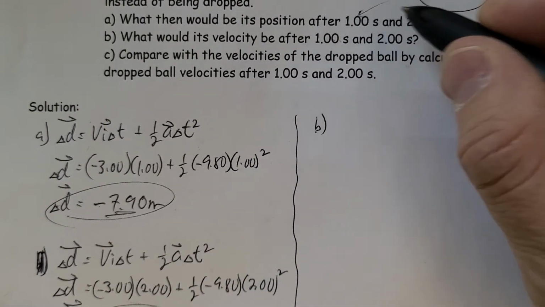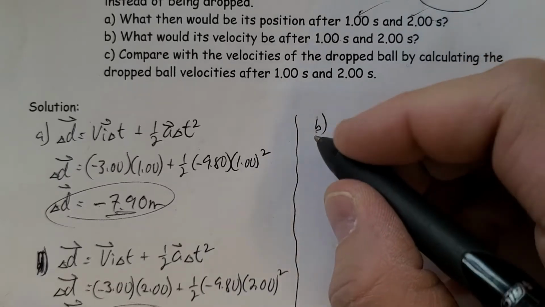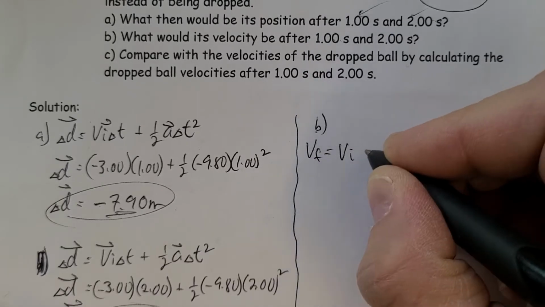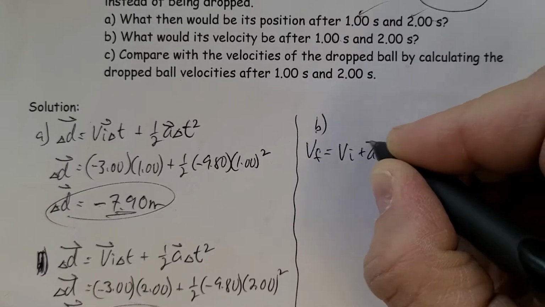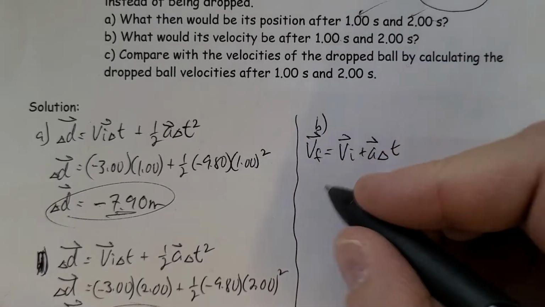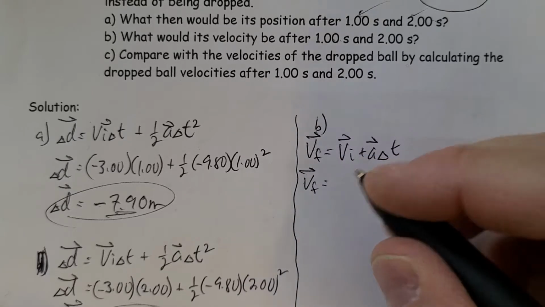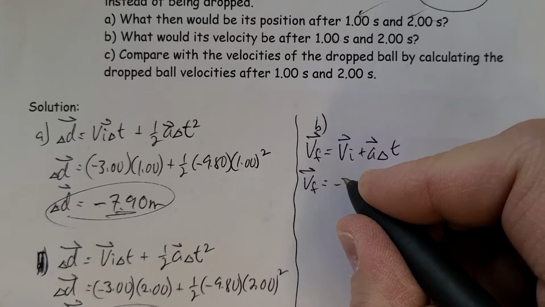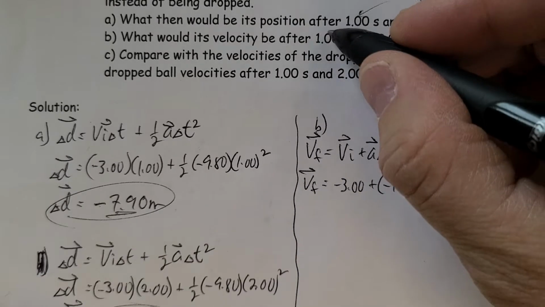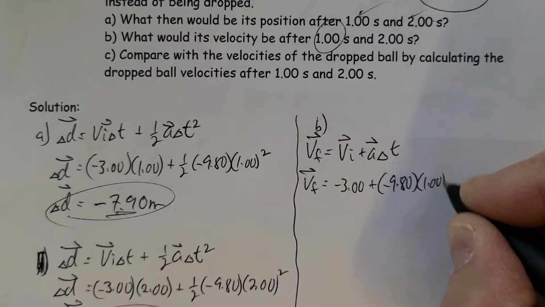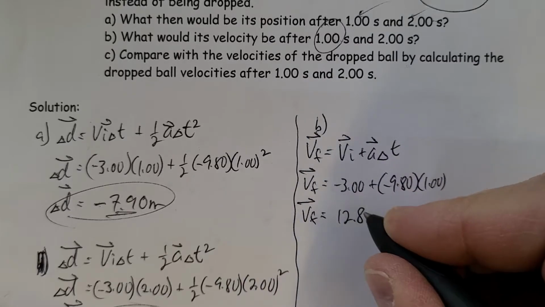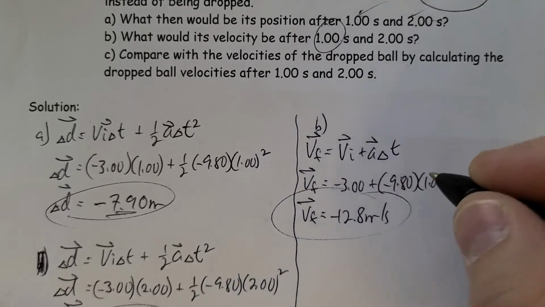Now I know the time periods, I know the acceleration, I know the VI, so that would involve using this formula, the acceleration formula, rearranged for VF. Because I know acceleration, I know the time that I'm looking at, and VI, this is what I would use to figure out the VF for each one of those scenarios. So being chucked down at 3 meters per second, negative 9.8. So after 1 second, my final velocity would be negative 12.8 meters per second.